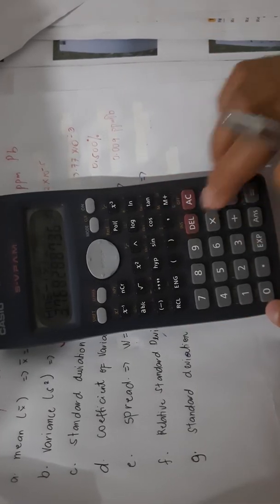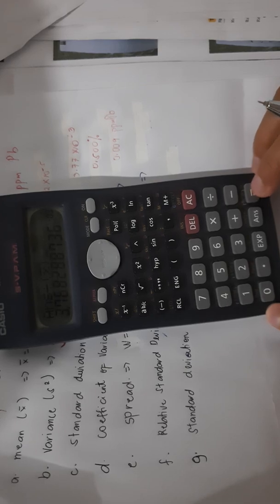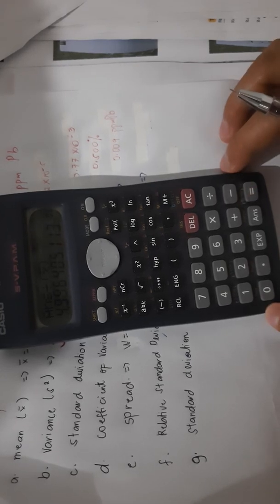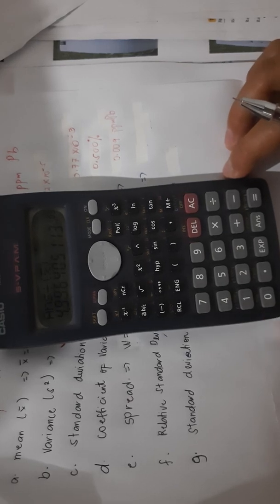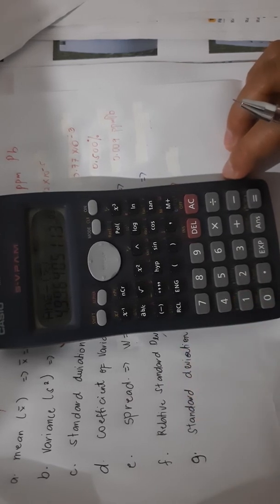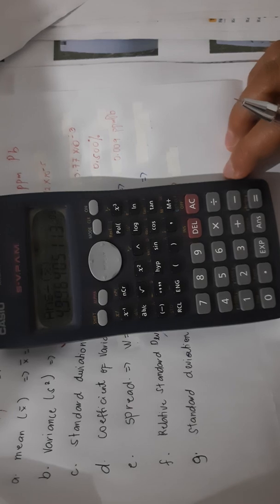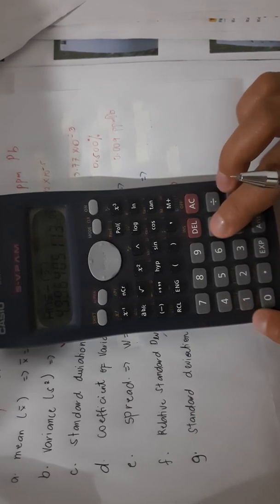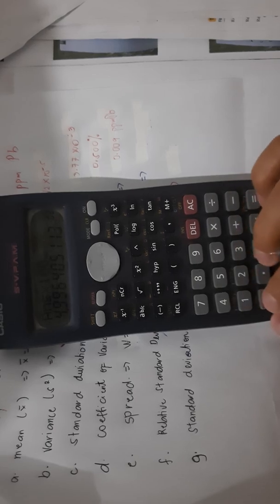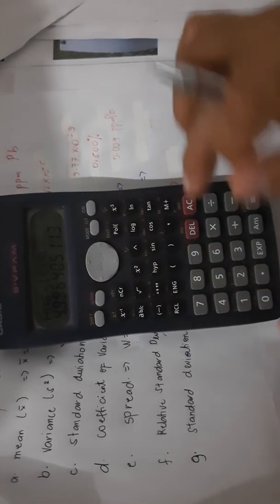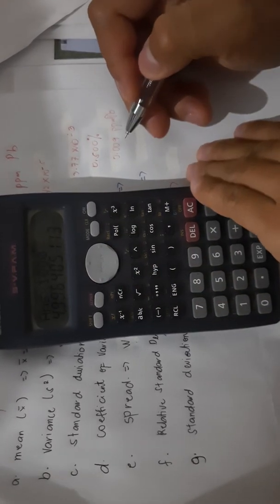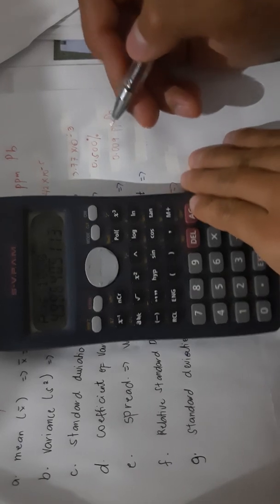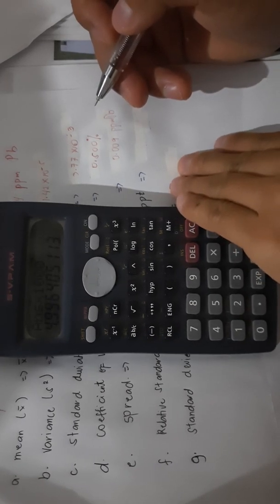Then we close parenthesis and press equals. That's the ratio. Now for our RSD, we are going to multiply by 1,000. So that is our relative standard deviation.